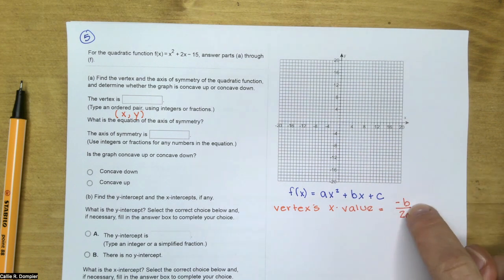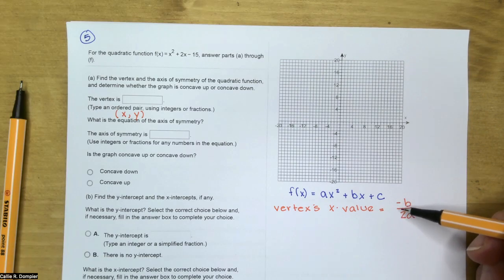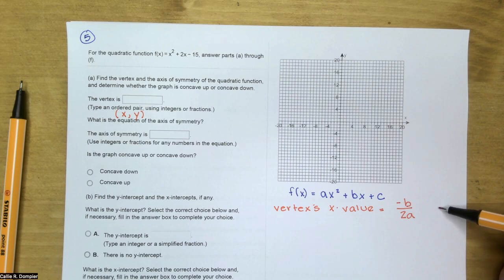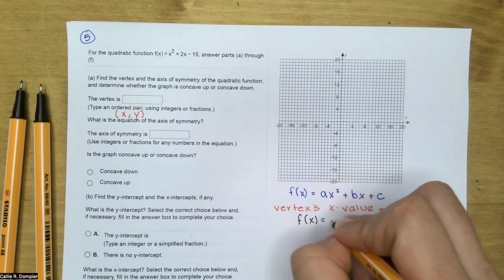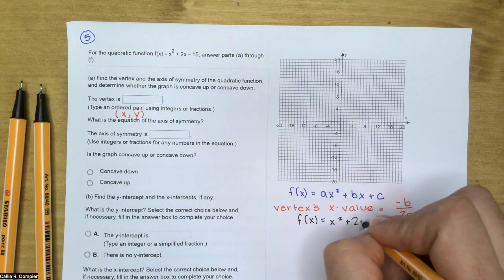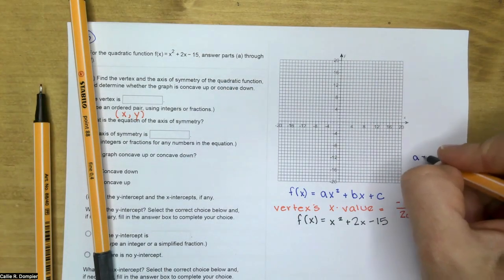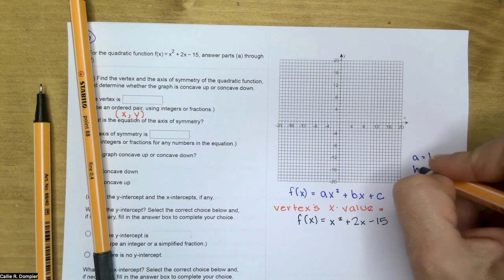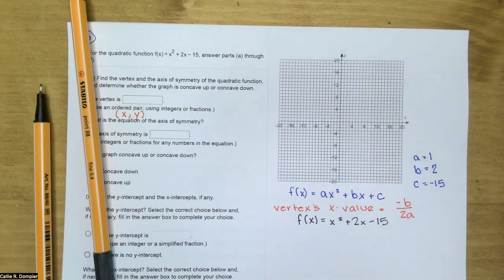I just want to remind you, because I'm probably going to make this mistake, it doesn't matter if you put the minus sign up here with the b, or out in front, or down here. If I write it and then suddenly write it with the minus sign out in front, that won't change the value. And then the equation they gave us was f of x equals x squared plus 2x minus 15. So that means real quick that a is equal to 1, b is equal to 2, and c is equal to negative 15. We agree?